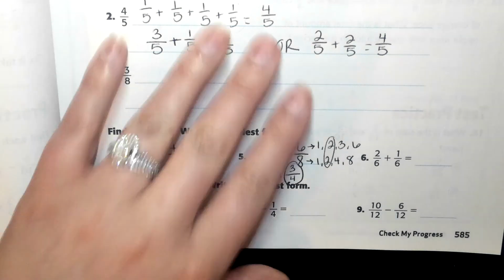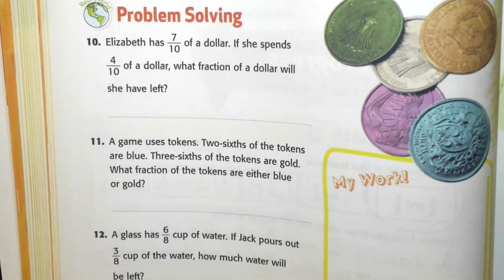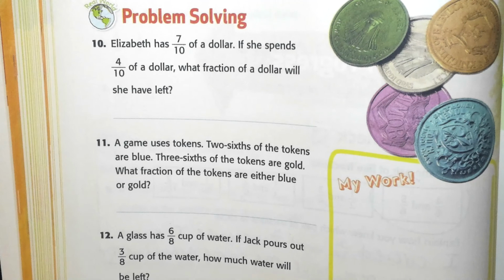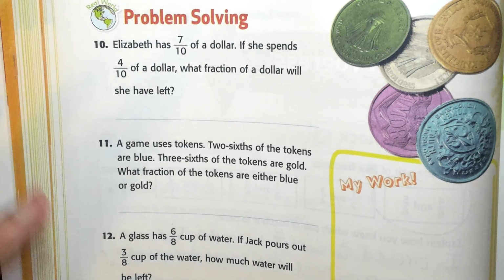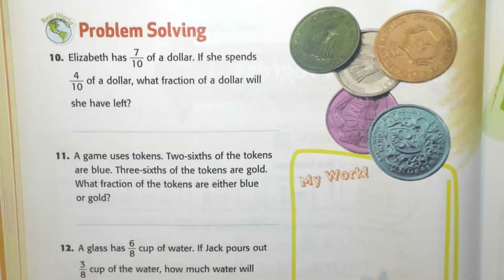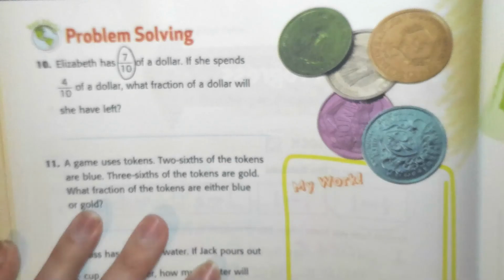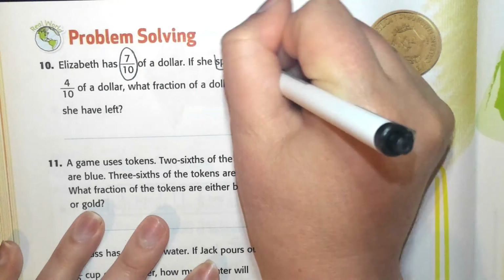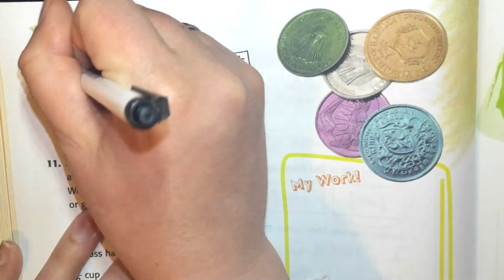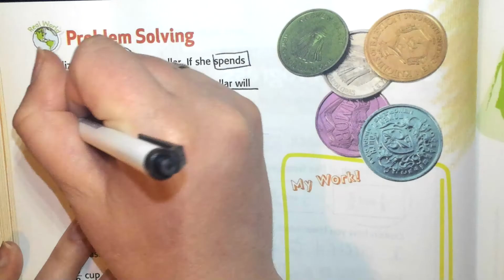Okay? The back has a couple different word problems for you to be working on. I'm going to do number 10, but you are responsible for numbers 11 through 14. If you have any questions, please circle them and bring them to our next Zoom meeting. Number 10 is a word problem. It says, Elizabeth has 7/10 of a dollar. If she spends 4/10 of a dollar, what fraction of a dollar will she have left?